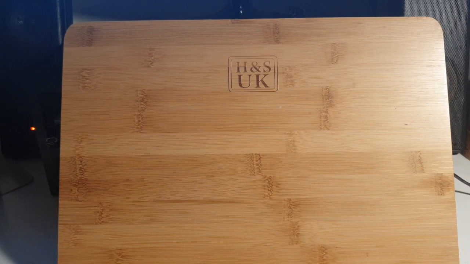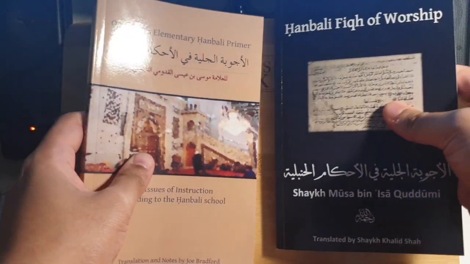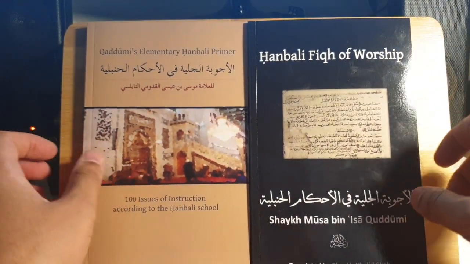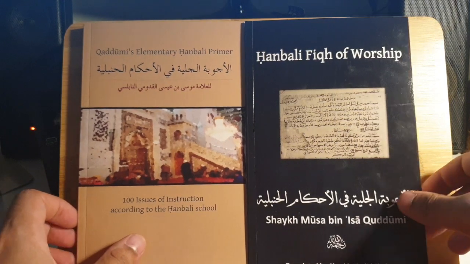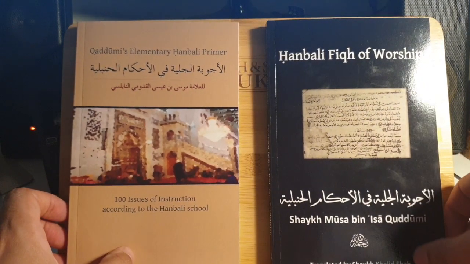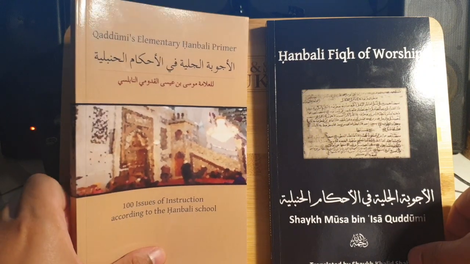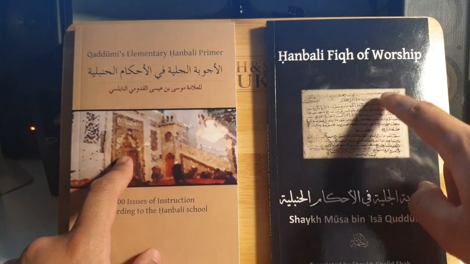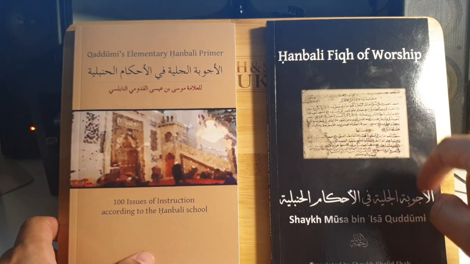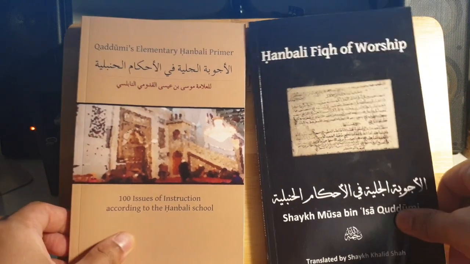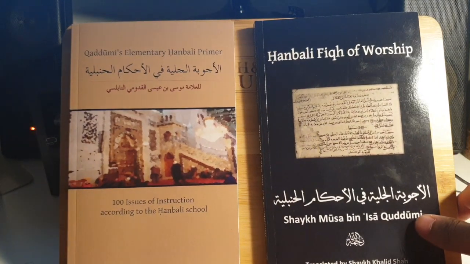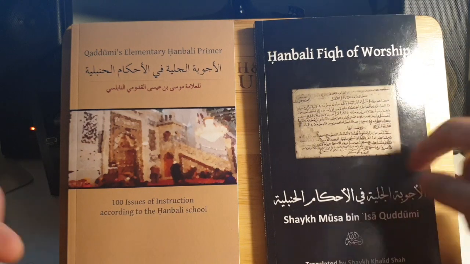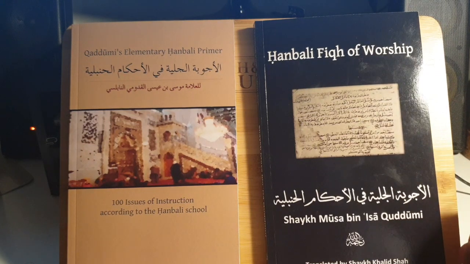We'll move on to discuss الأجوبة الجلية في الأحكام الحنبلية. Now, as you can see, there are two different translations available for this book. I first purchased this copy. This particular version came out more recently, and it's a small booklet written by, you can see, Qudumi or Qaddumi.